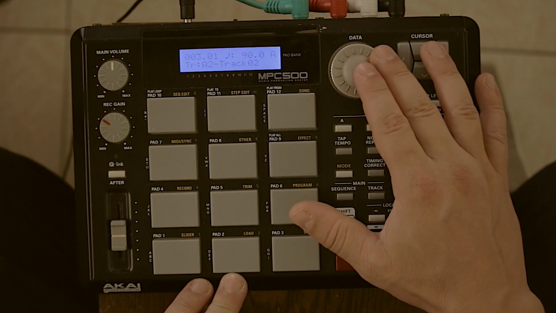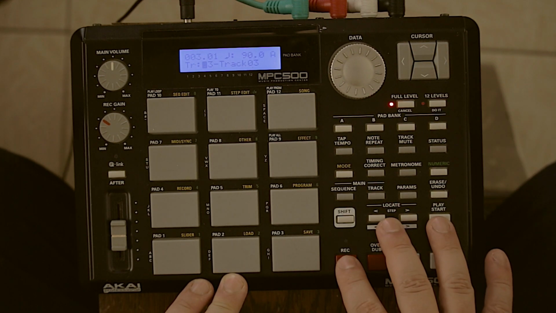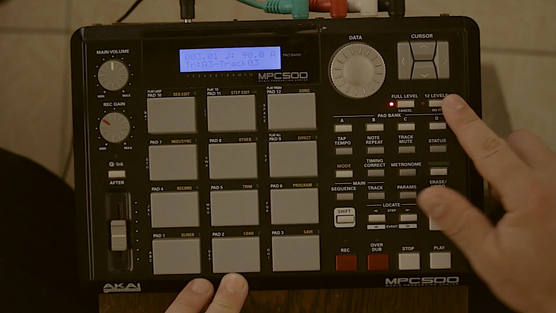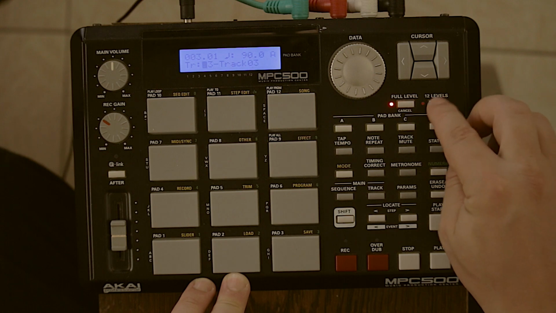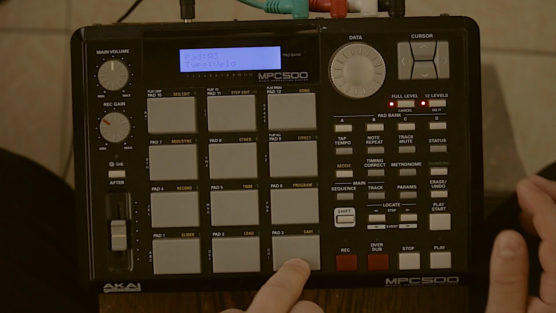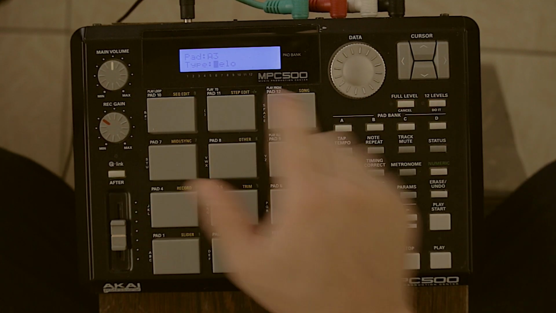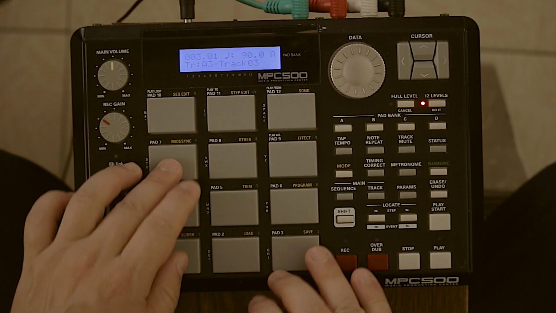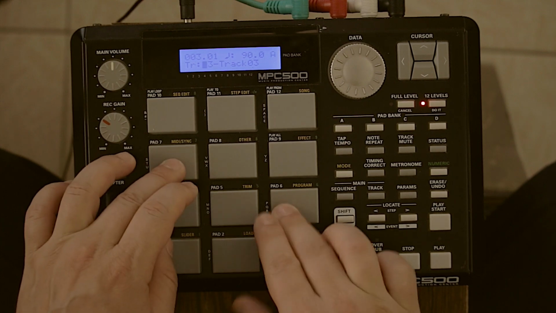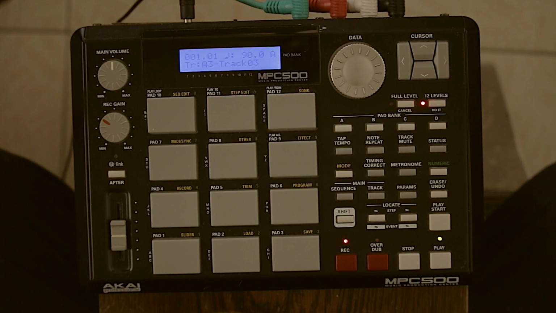So let's get into the track. Track 3 is going to be our hi-hats. Let's go into 12 levels, which is 16 levels in other MPCs. Turn that on. Select the pad. I'm going to use velocity. And now we have different velocities. Okay, let's record this.